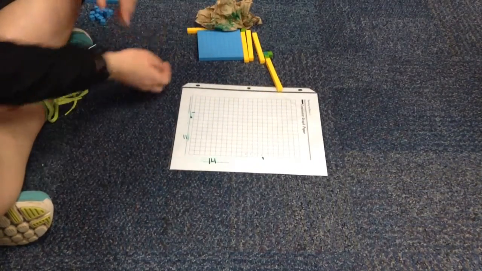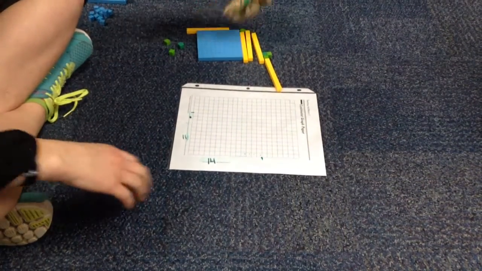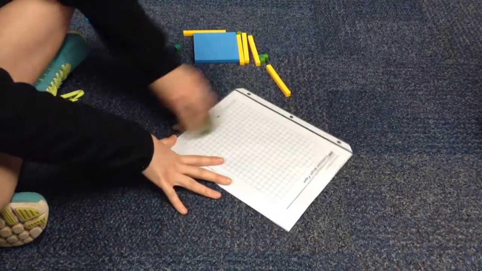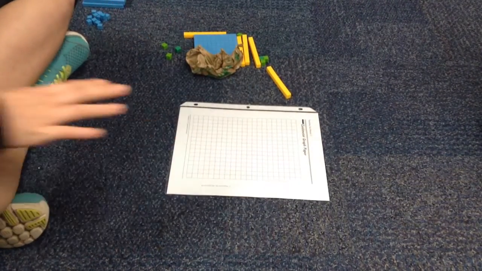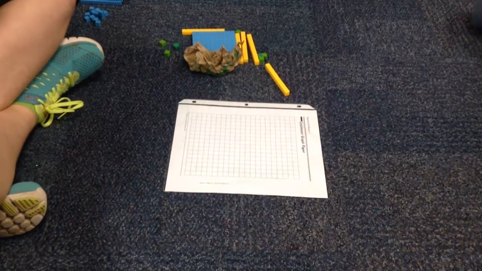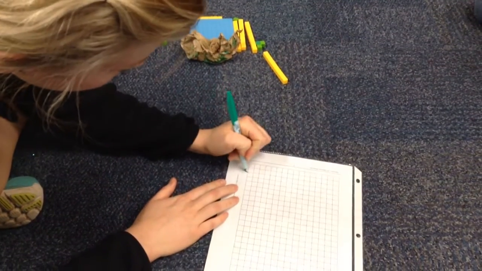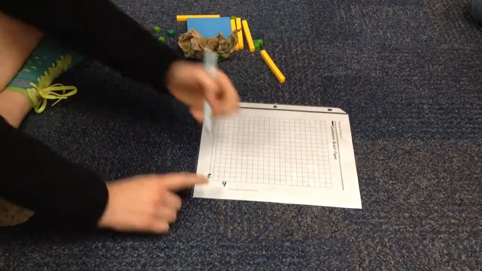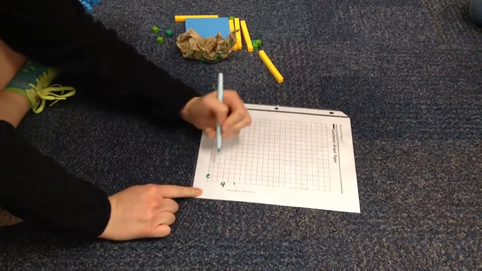Now if you have students who are a little bit younger, you can simplify this problem or this strategy by doing 4 times 2. So 1, 2, 3, 4, 1, 2.